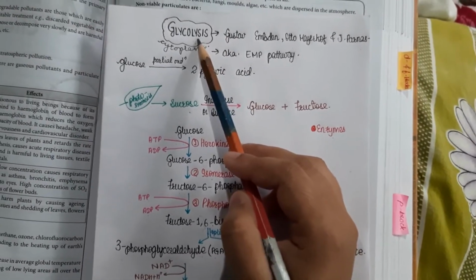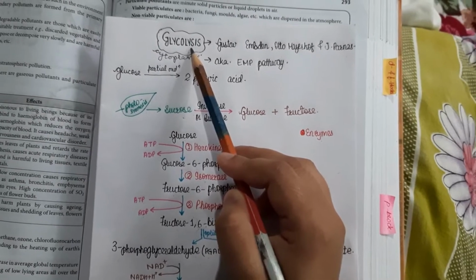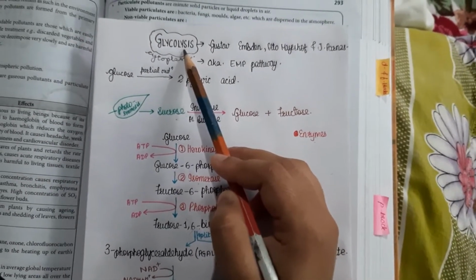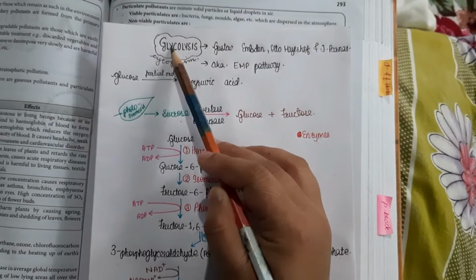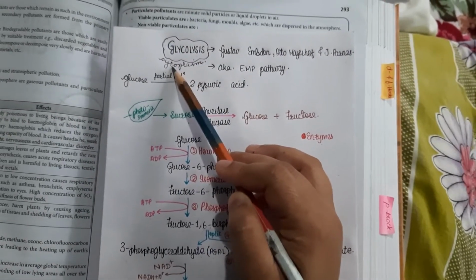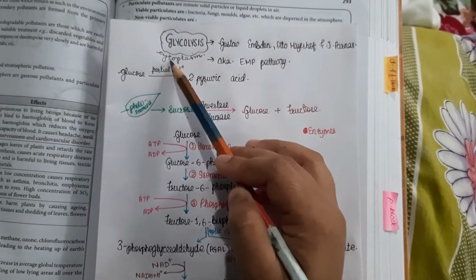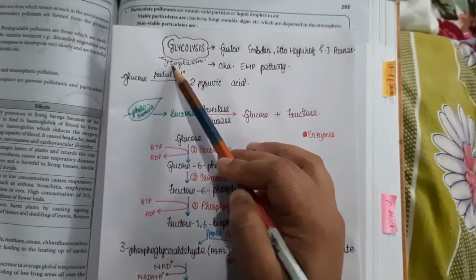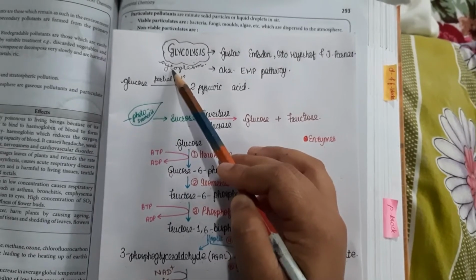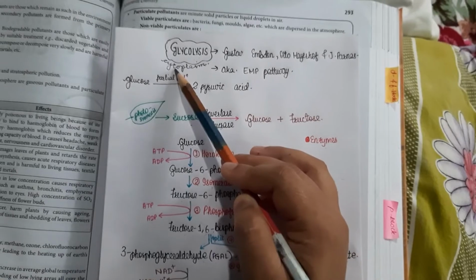Glycolysis. Glycose meaning sugar and lysis meaning splitting. We all know that. So glycolysis is the splitting of sugar and it occurs in the cytoplasm of both aerobic as well as anaerobic animals. And when we say anaerobic animals, we don't mean to say viruses, because viruses do not have cytoplasm.